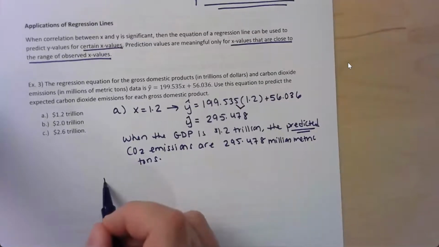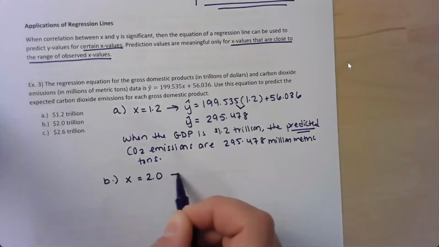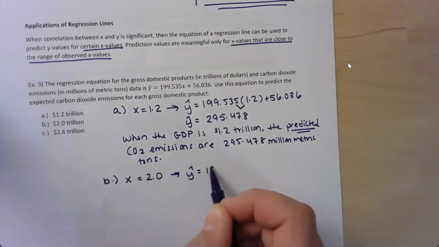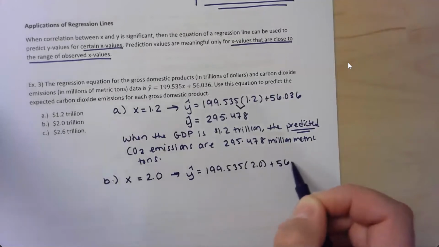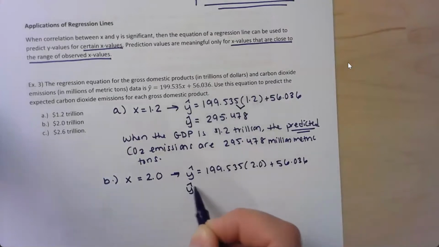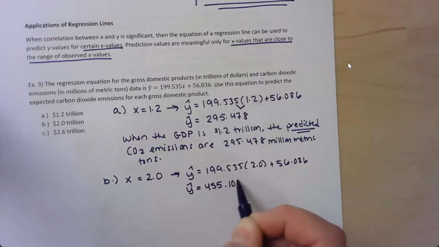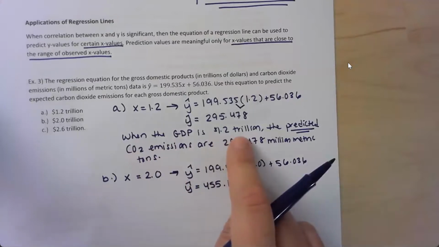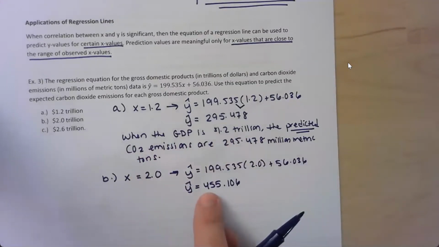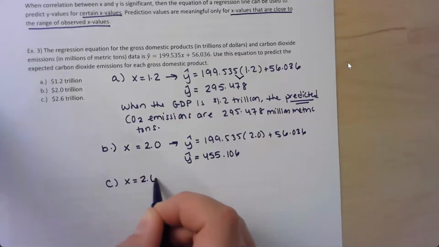Then we can do the same thing for B and C. So for B, our X value here is 2.0. So we just go ahead and plug it right in. And again, just using your calculator, you should get about 455.106. And you have the same interpretation. So this time when the GDP is 2 trillion, the predicted CO2 emissions are 455.106 million metric tons.